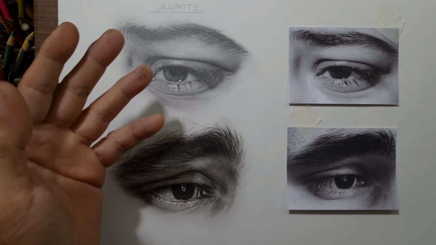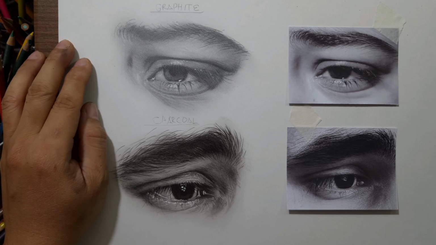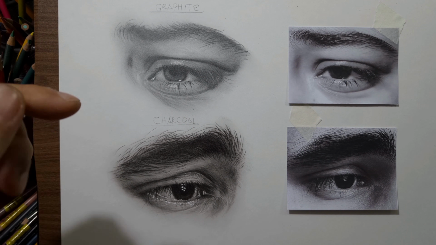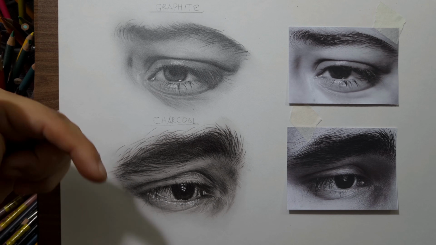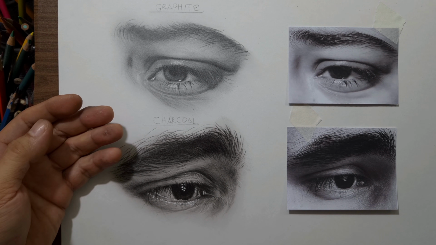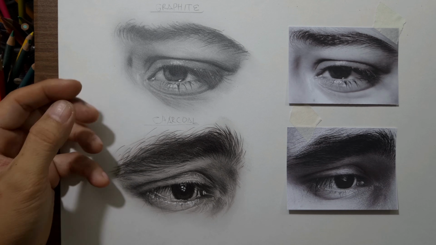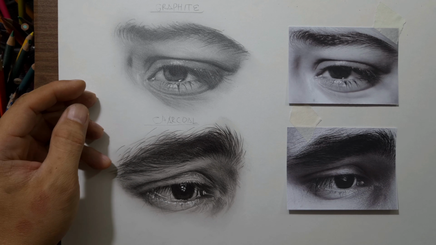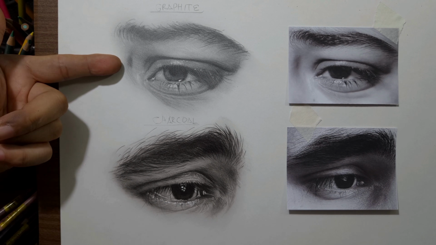What's the difference? How do you analyze the situation of drawing with graphite and charcoal? What do you prefer as artists or as future portrait artists? Do you want this nice light grayish graphite drawing, or do you want a very strong contrasted charcoal drawing?